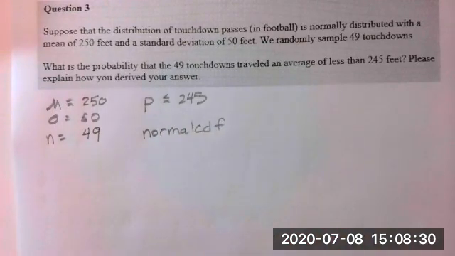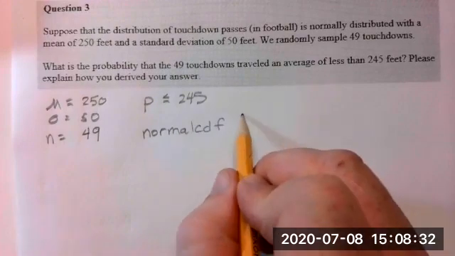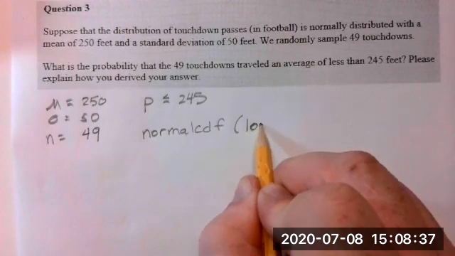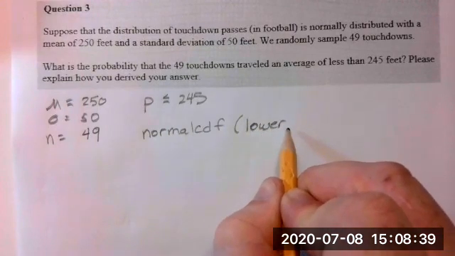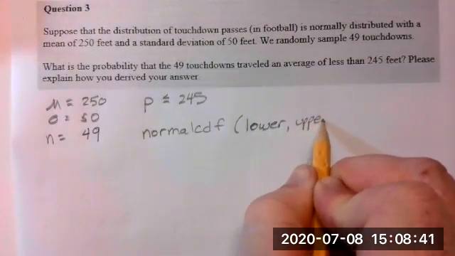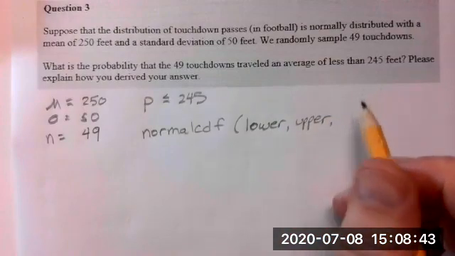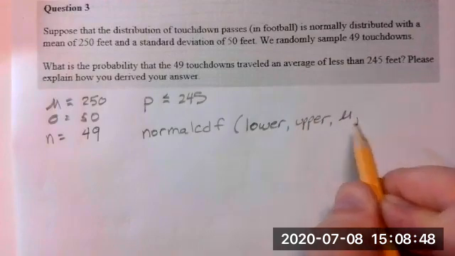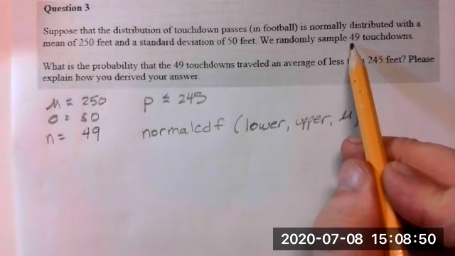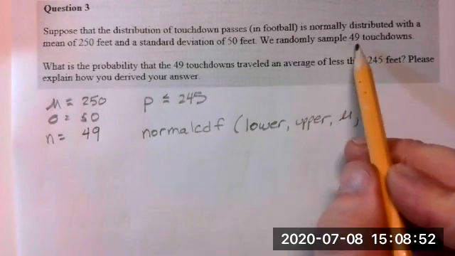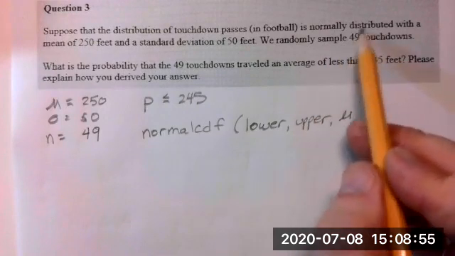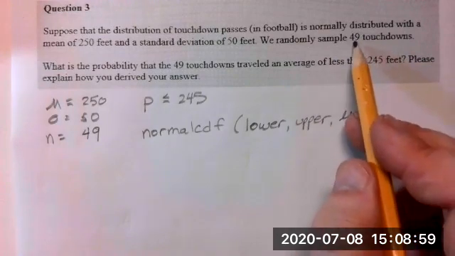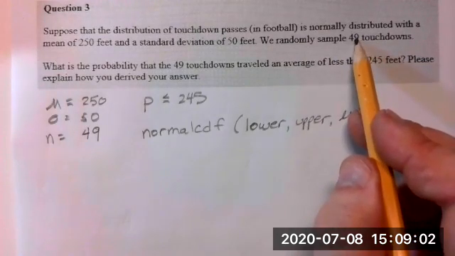The way that this works on the TI-83 is it looks for these 4 parameters: the lower limit, the upper limit, the average, and then since we have a small sample size here, we sampled 49 touchdowns, we're going to go ahead and normalize that sample.